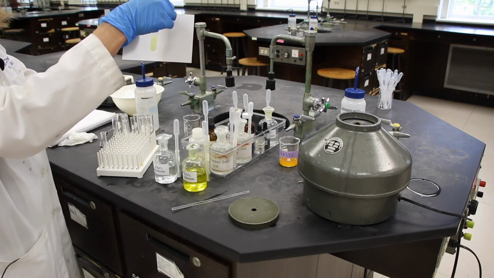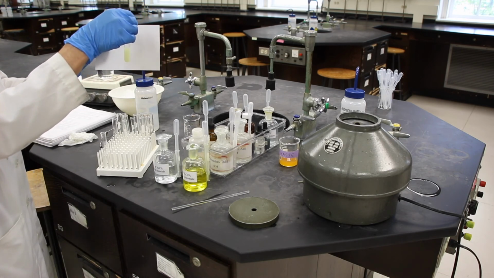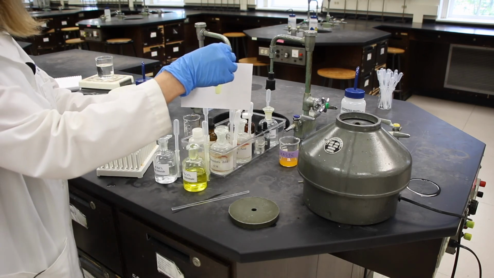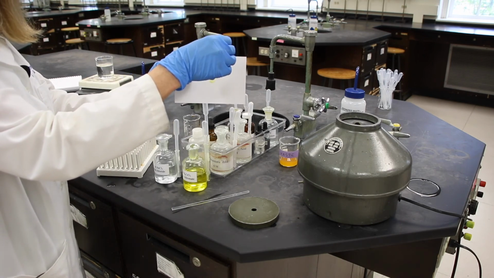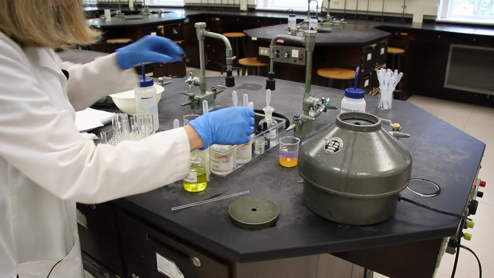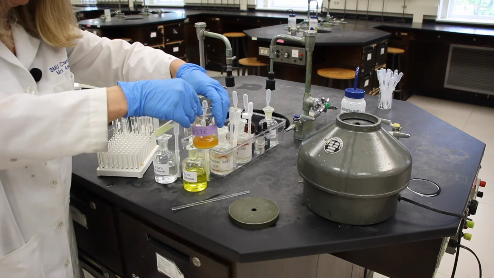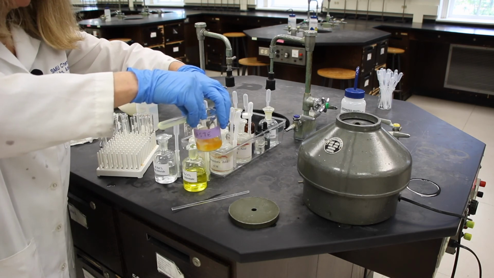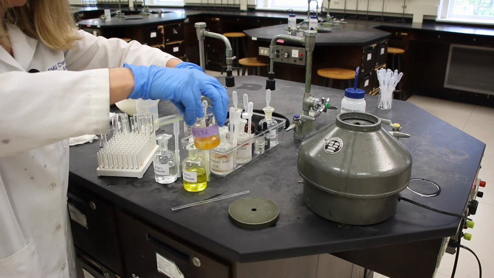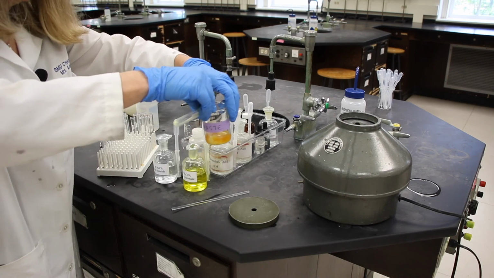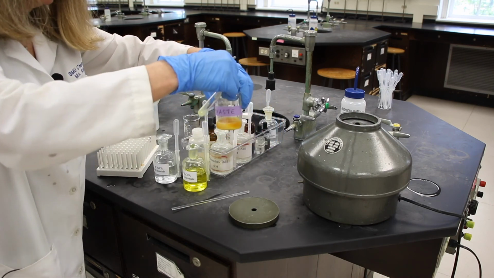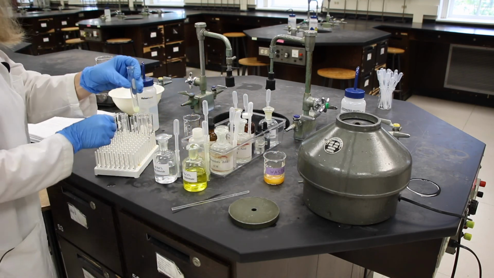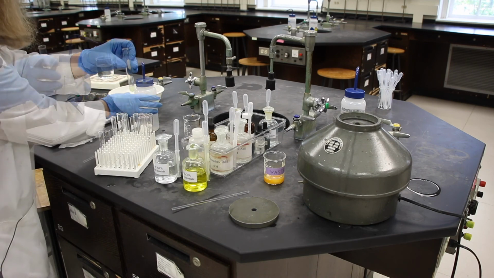We're going to discard that to the waste beaker, the supernatant, or the liquid that is on top of the solid. So I'm going to discard that to the waste beaker. There should still be some precipitate left in the bottom. Yep, there is. It's okay if some of the precipitate gets washed out, as long as you have a little bit.